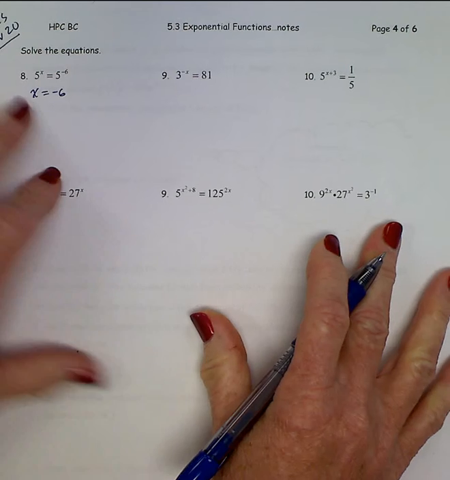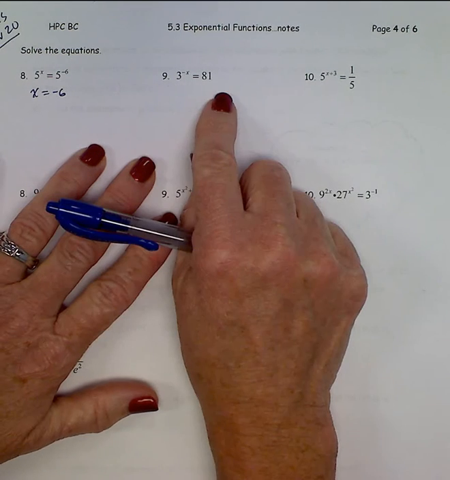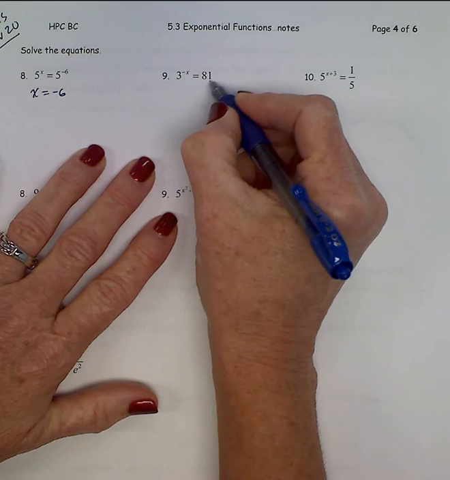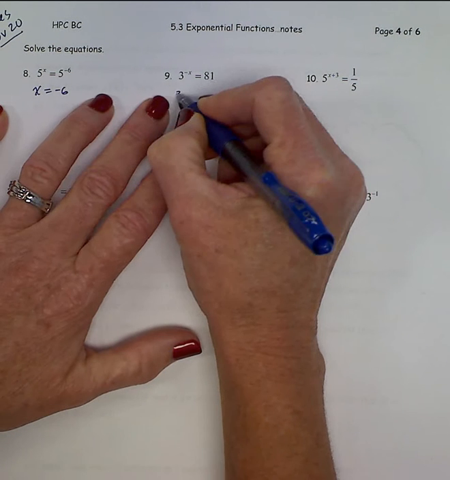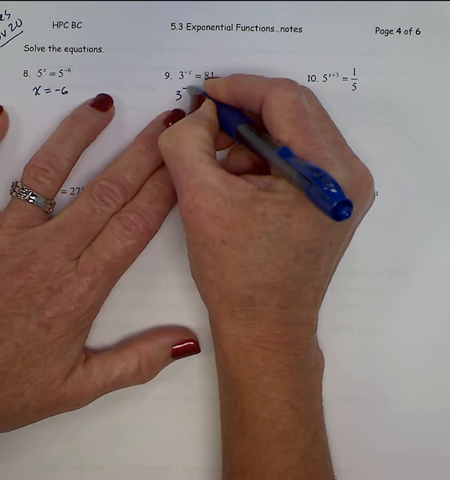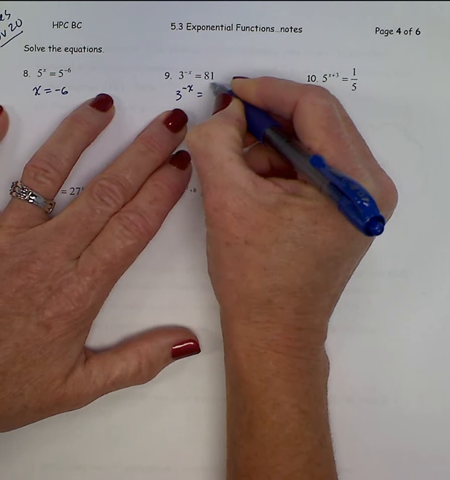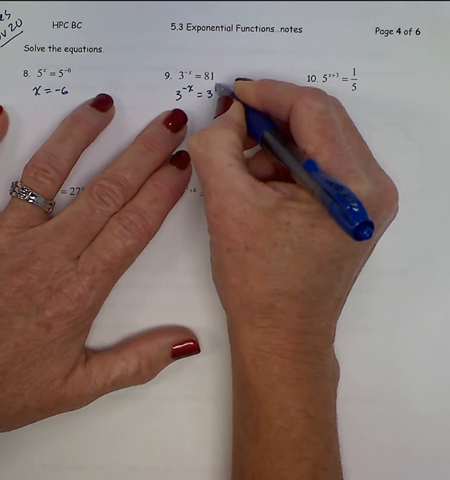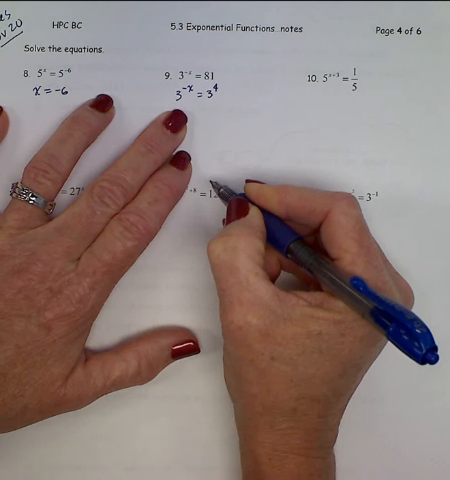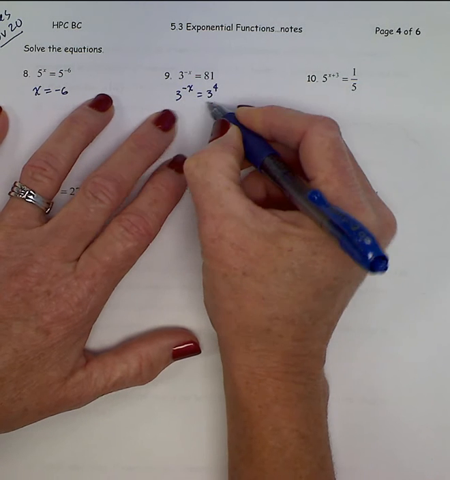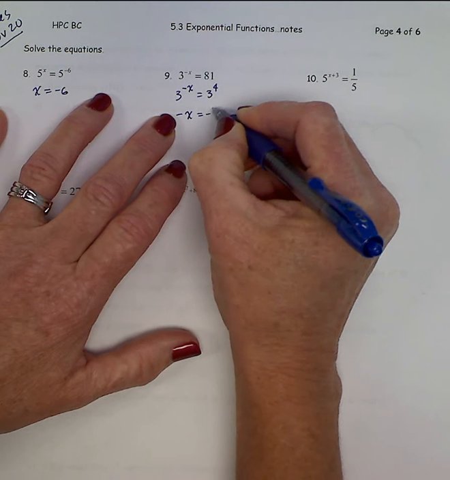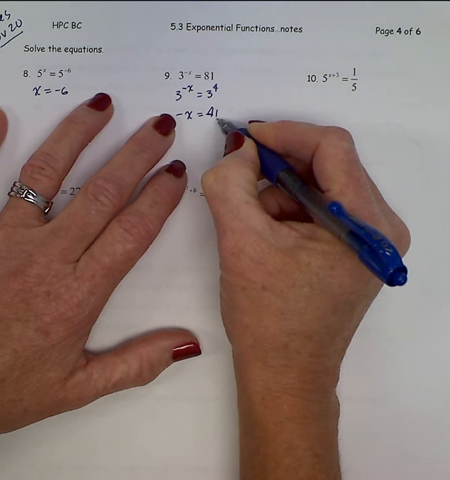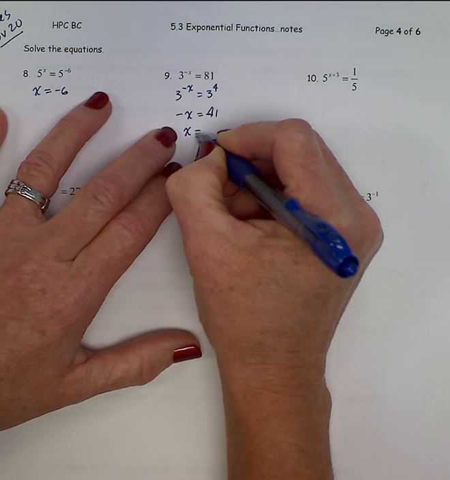This one, not so nice, unless we realize that 81 can be rewritten as a power of 3, and we can rewrite this as 3 to the negative x equals, well, 81 is 3 to the 4th. Now we have the same base, so that says negative x equals 4. And x is equal to negative 4.